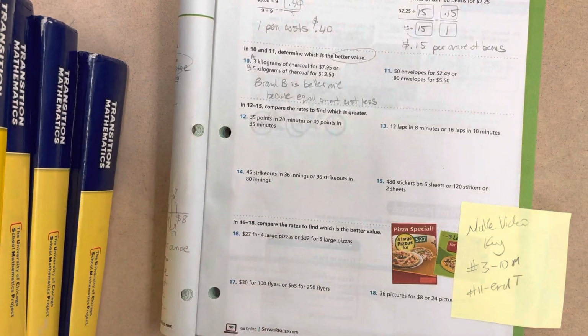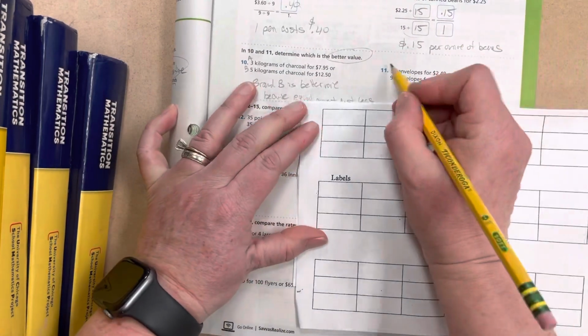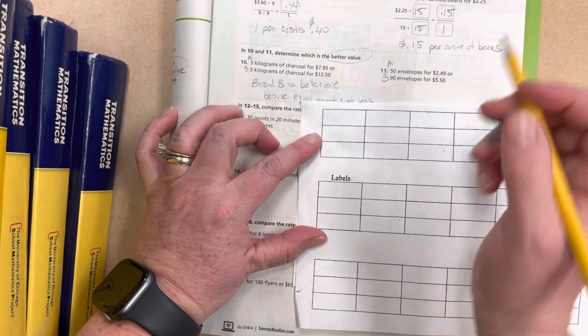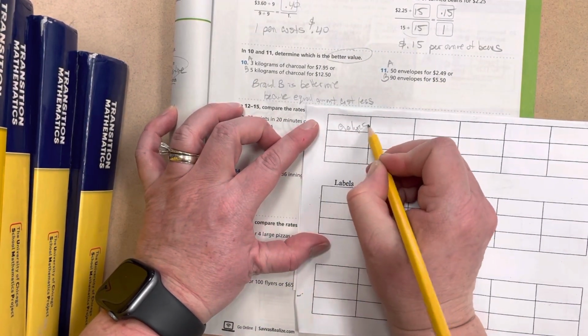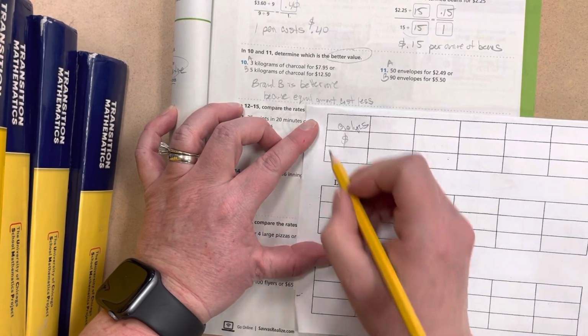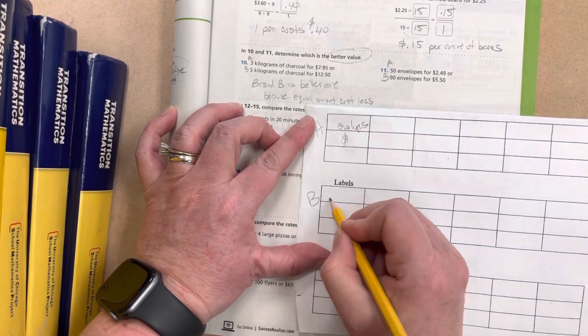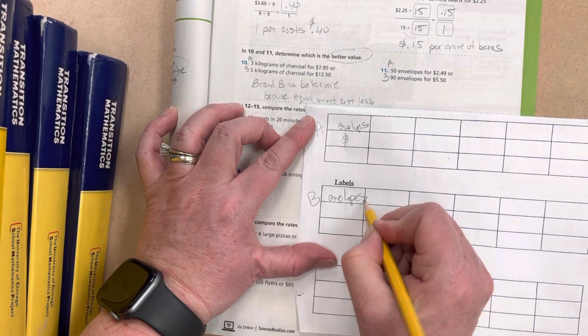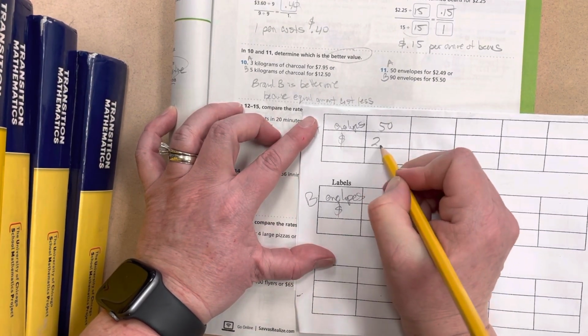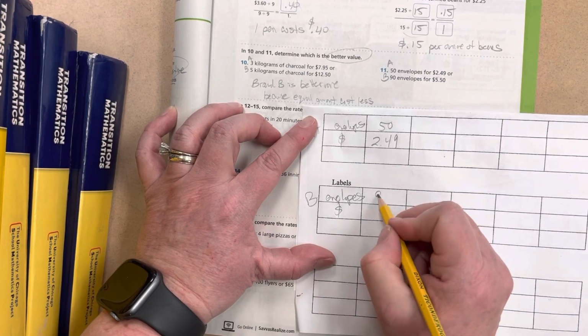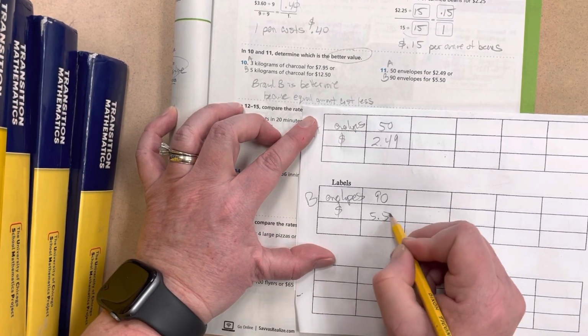And the last one is going to be 50 envelopes or 90 envelopes. Let's do that here on my graphic organizer. I'm going to call this brand A and this brand B. So we've got envelopes and we've got dollars. 50 for $2.49, 90 for $5.50.